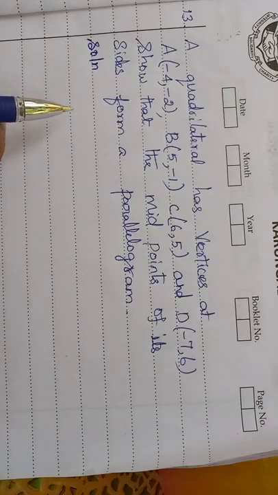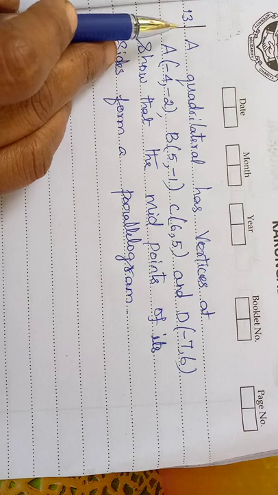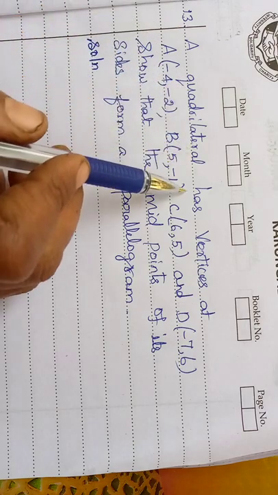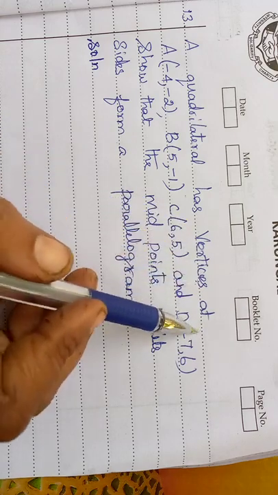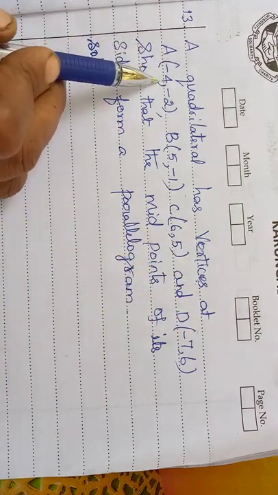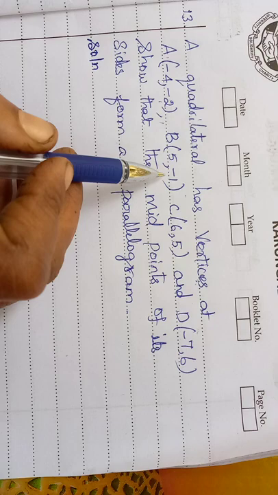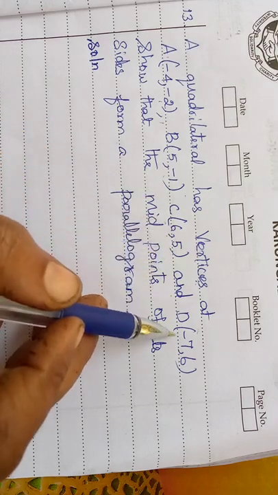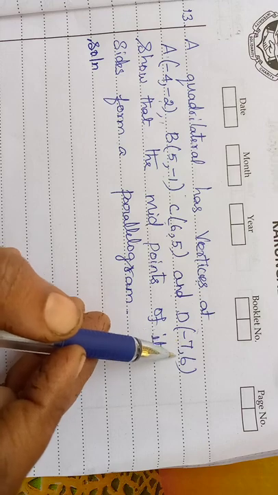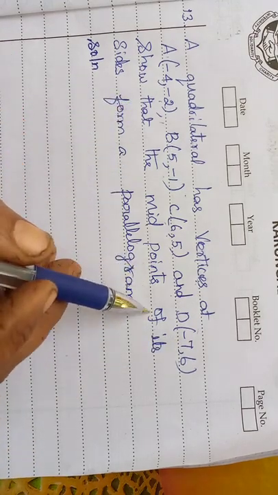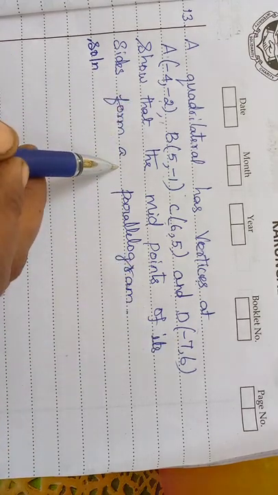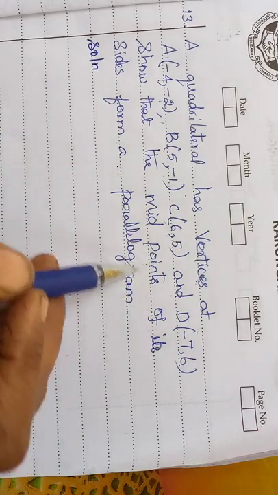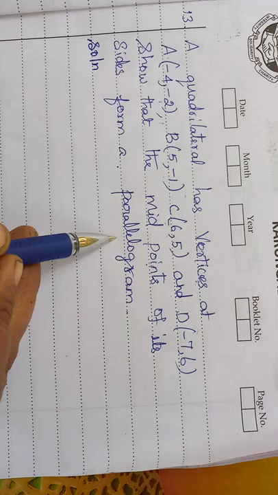Let's write the next question. Exercise 5.2, question number 13. Okay, what is the question? A quadrilateral has vertices at A of minus 4 comma minus 2, B of 5 comma minus 1, C of 6 comma 5 and D of minus 7 comma 6, so that the midpoints of its sides form a parallelogram.